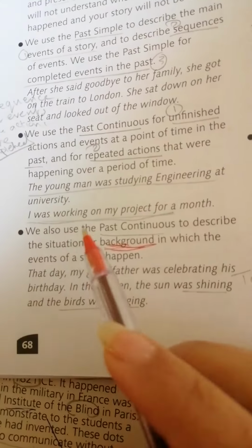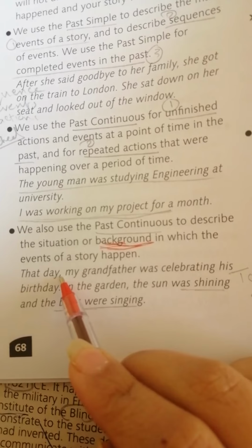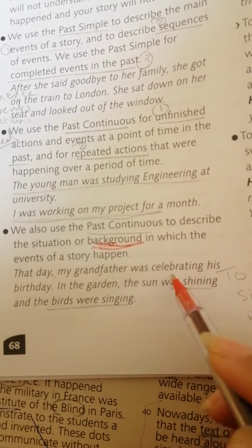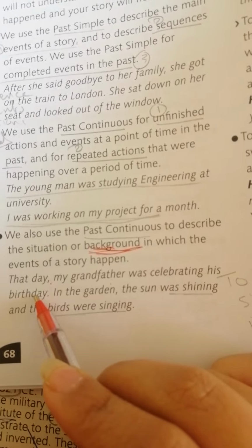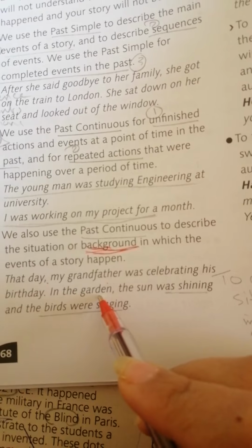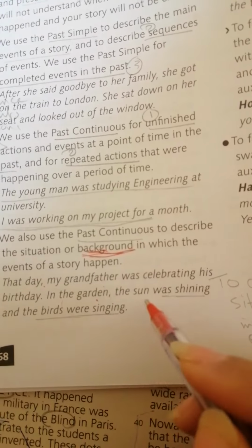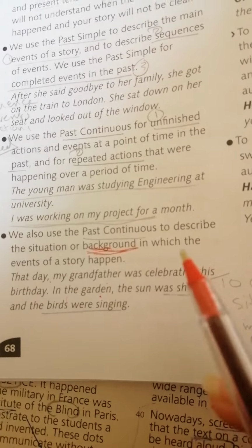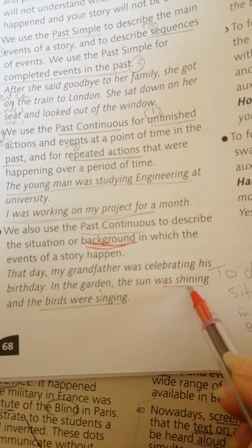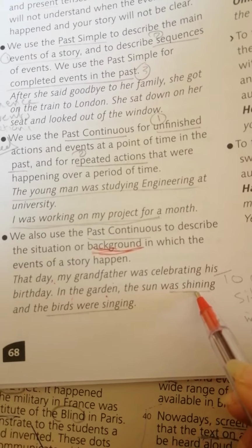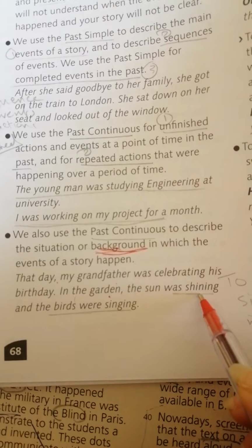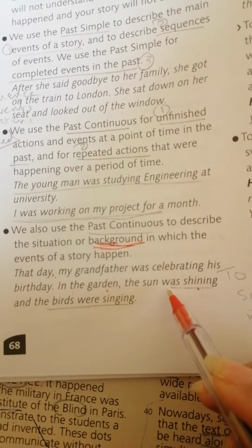For example, that day my grandfather was celebrating his birthday in the garden. Now, here I'm talking about the background. The sun was shining. It's not a main event actually. It just adds flavor to the narrative.